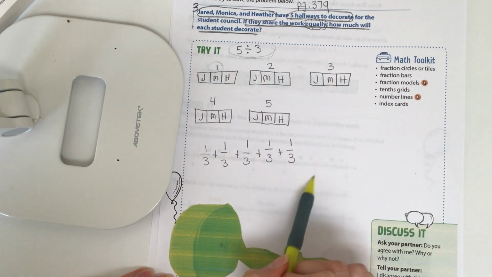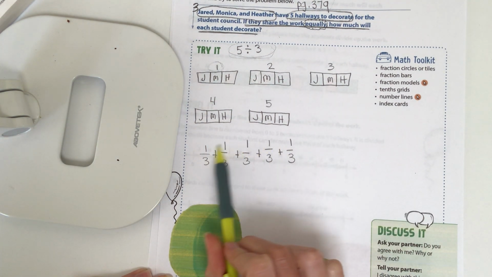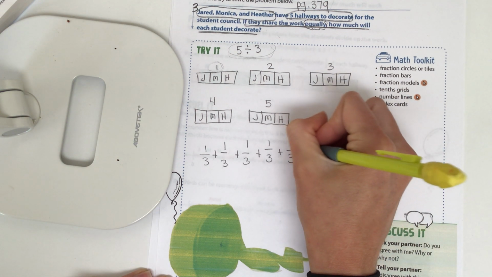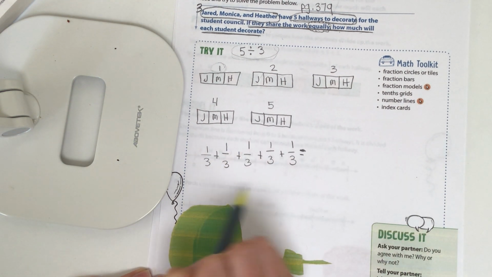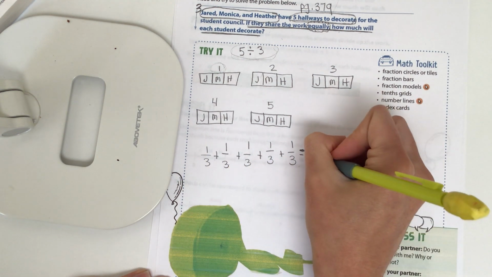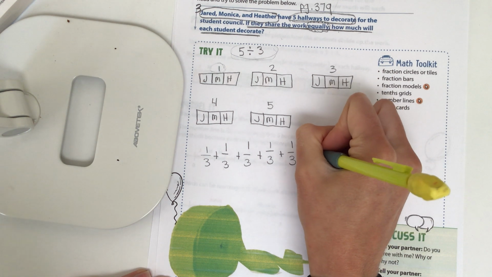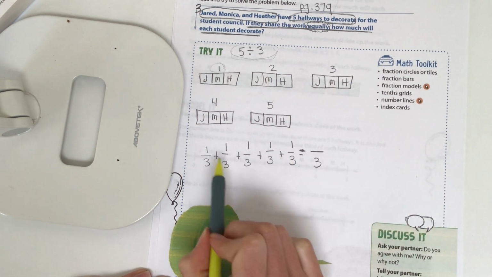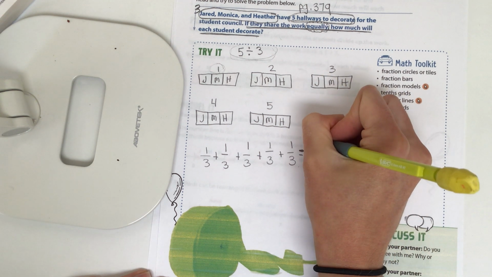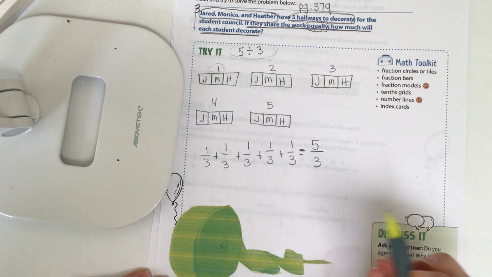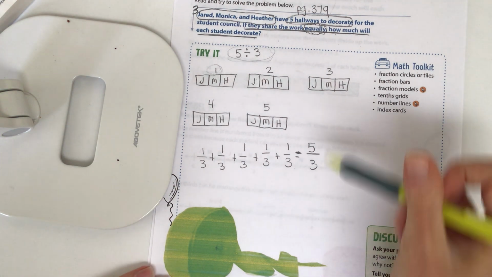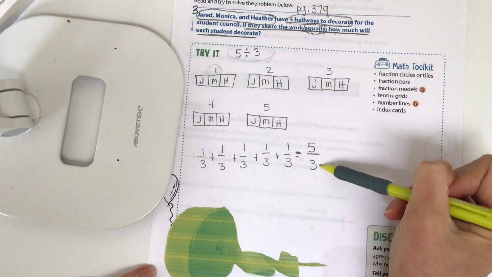I'm going to add up my fractions to figure out how much they painted all together. When I'm adding fractions, if the denominator is the same, I don't have to do anything. Still talking about thirds. I just add the numerator. 1, 2, 3, 4, 5. So I know that each student decorated 5 thirds.